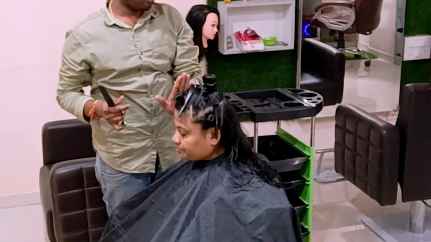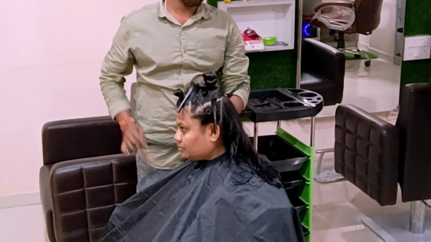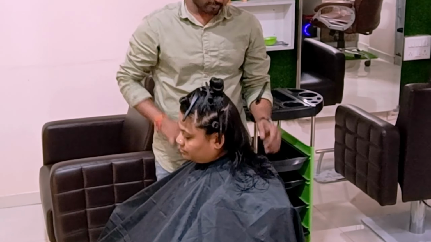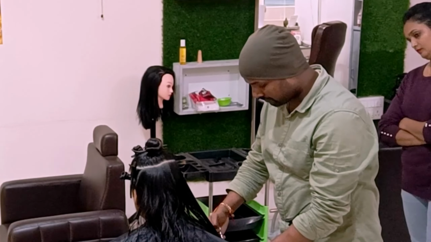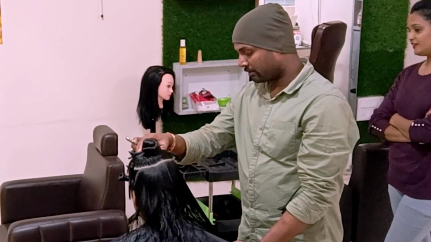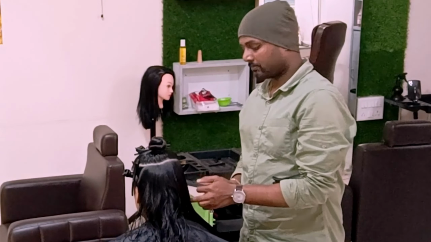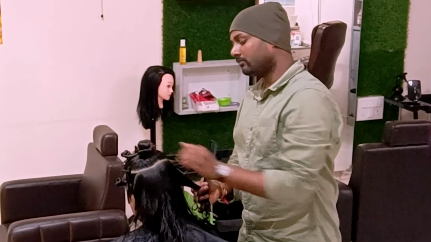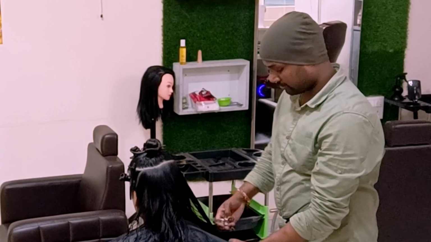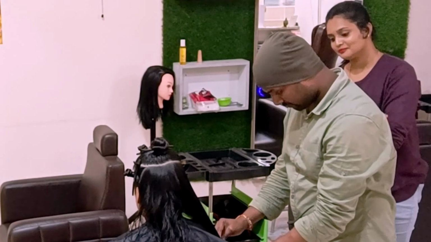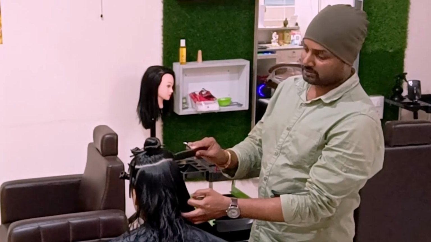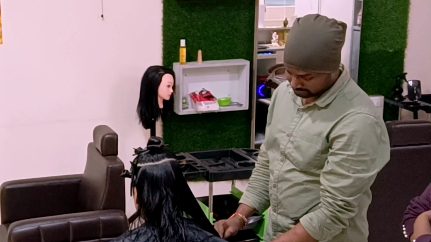Now I come to the side portions, checking before cutting the layers and taking one length basics to cross check. The side portion I'm taking in the O direction, evenly, not picking from the same places and elevating. I'm taking these portions in the O direction because I don't want to give any layers in the temple line area. Instead, at the front I'll show you how to add the layers.